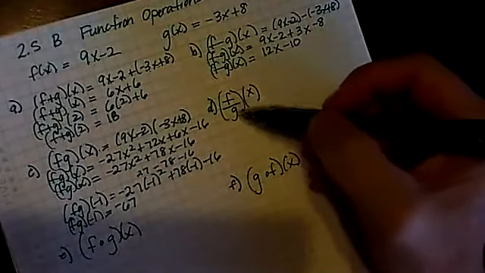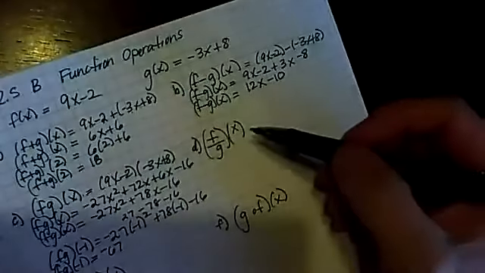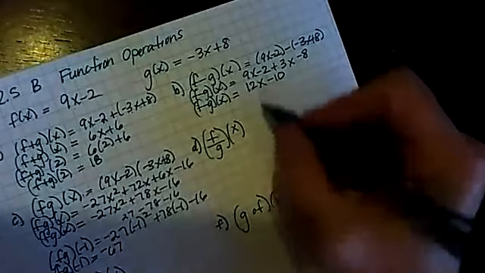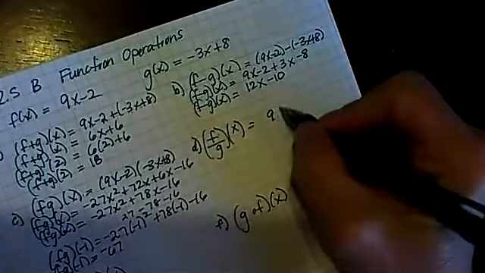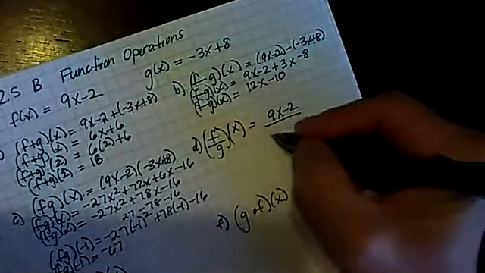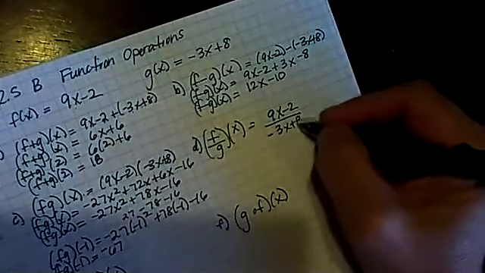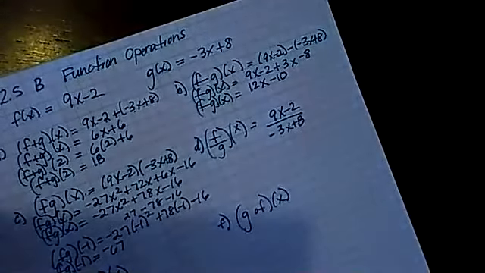All right, so let's look at the division, f divided by g. Again, beware of the order because it could be g over f. I just didn't write those, but it could be g over f, so pay attention. So here's your f over g. And that's it. That's how simple that is.